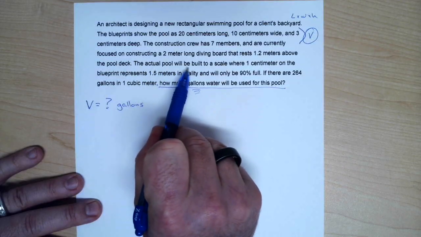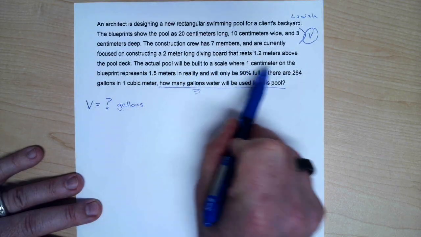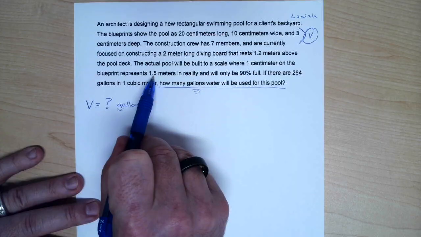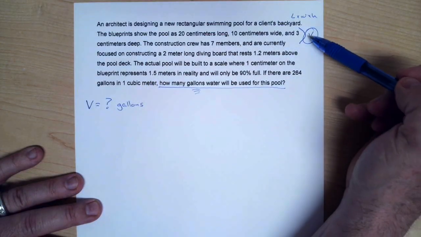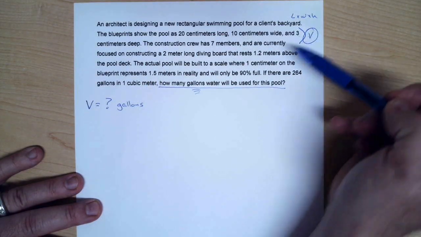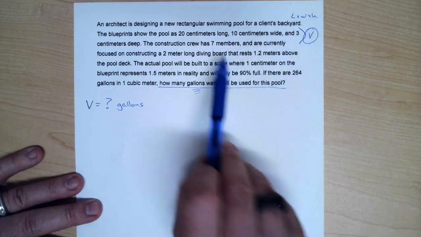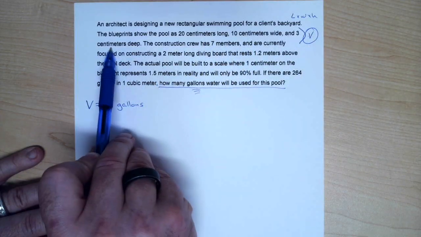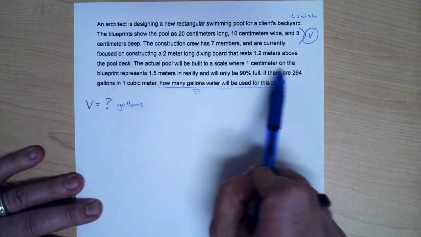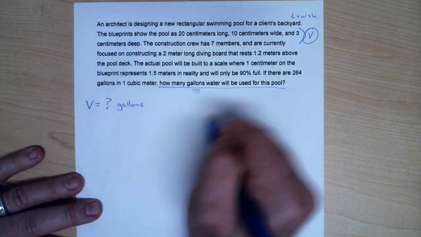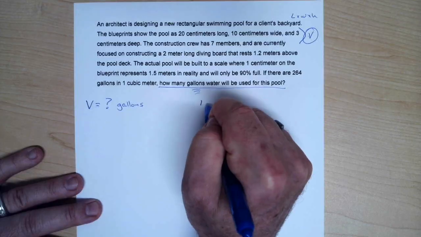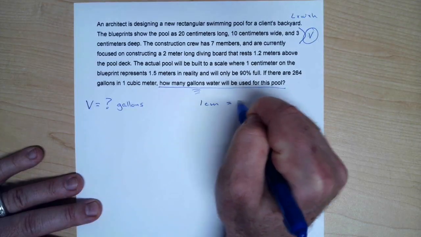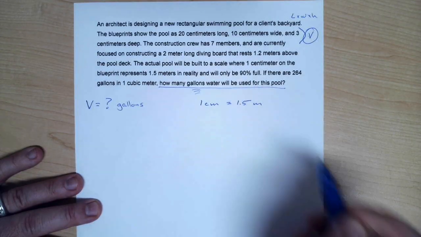The actual pool will be built to a scale where 1 centimeter represents 1.5 meters. This feels more in line up here with information that's going to be useful. This clearly is not the size of the pool, that's teeny tiny, but I think I'm going to need this. So let's write that out somewhere. Let's write down 1 cm is equal to 1.5 meters.